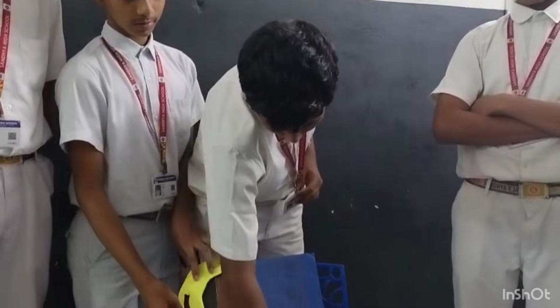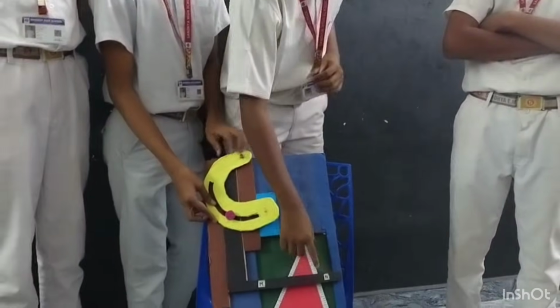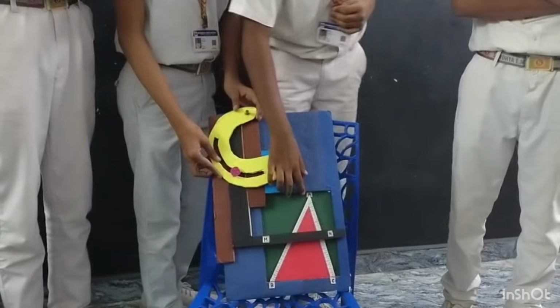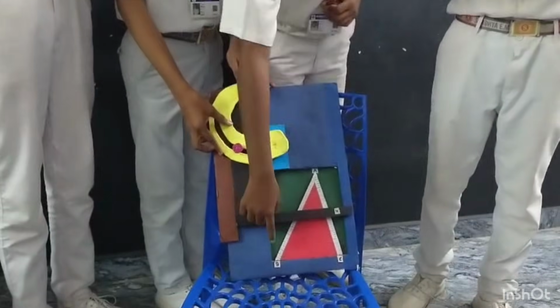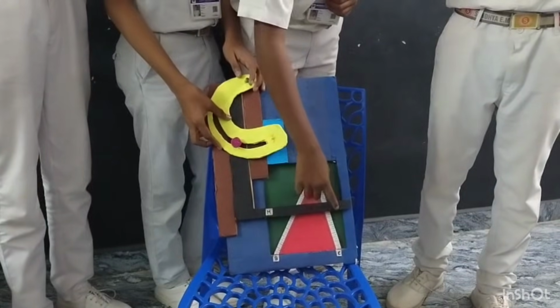Good afternoon to all. Today my project is Thales theorem. Thales was one of the greatest mathematicians. In triangle ABC, MN is parallel to BC, so AM by MB equals AN by NC. It also established similarity between triangles, as the smaller triangle becomes similar to the larger triangle.